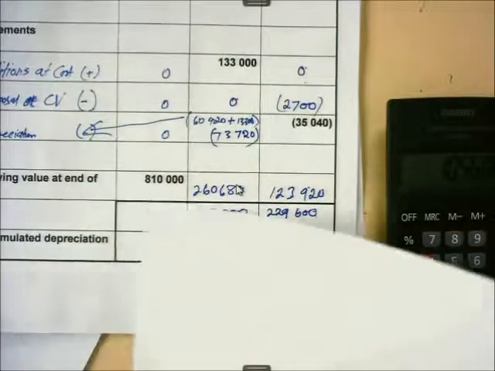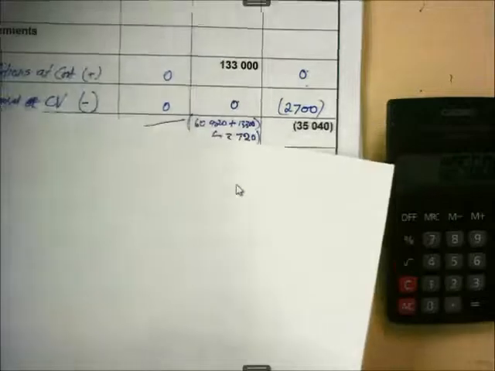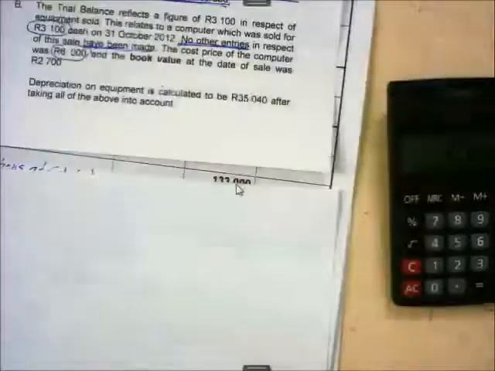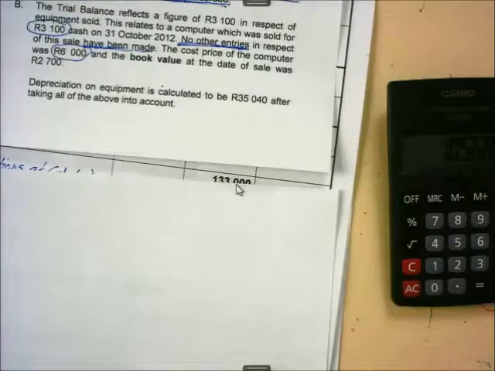But let us go back and check the asset that was sold. Part of this question, remember I took only the information that relates, was that you must prepare the income statement.